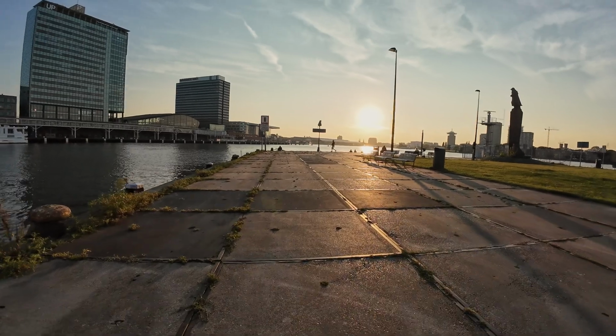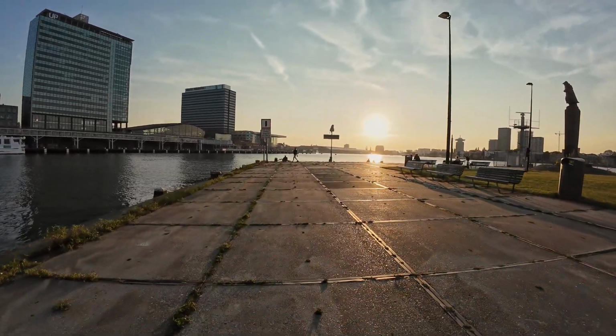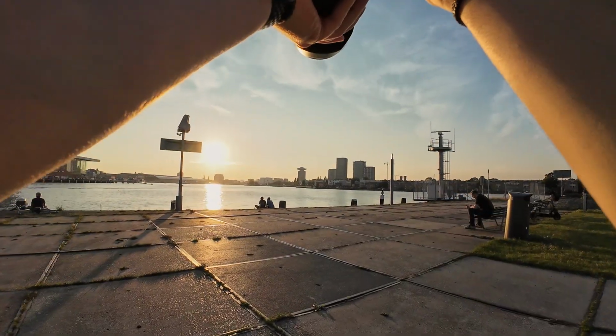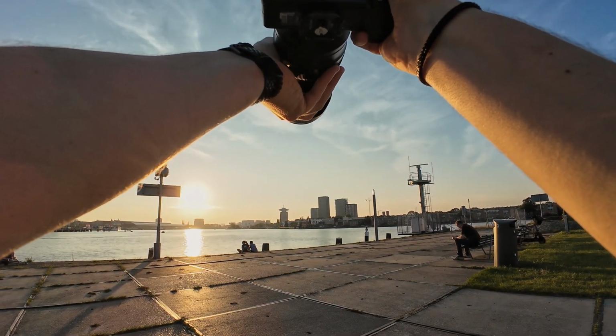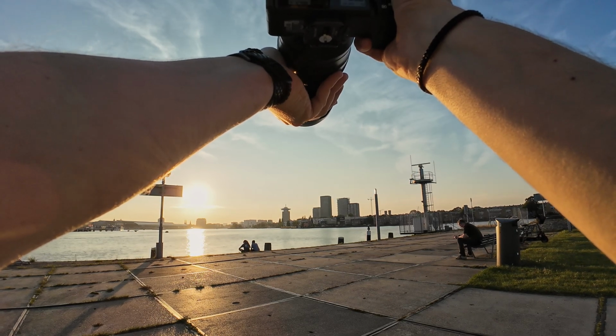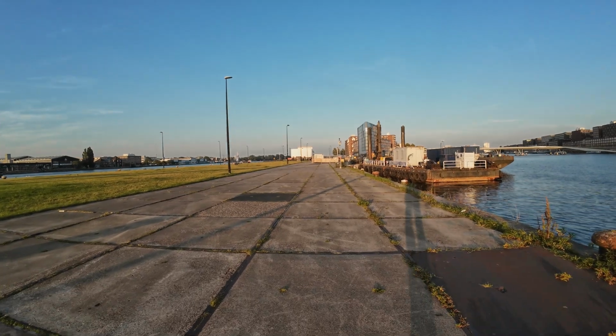And our session today wouldn't be complete if we didn't capture the Edem Tower, one of the most famous buildings in Amsterdam. We are pretty far away, so I'm going to use the full focal length of my lens. Look how far you can reach with 400mm. It's really impressive. Alright, I'm done.